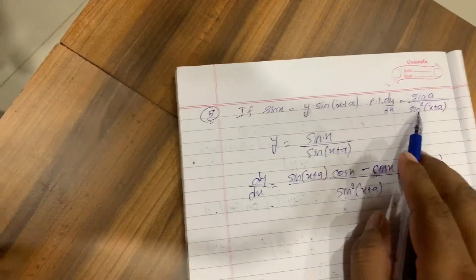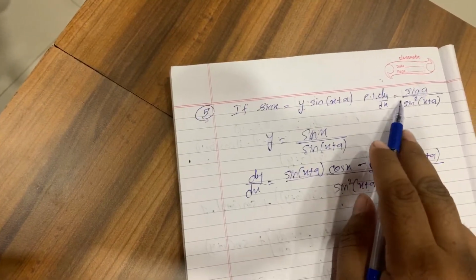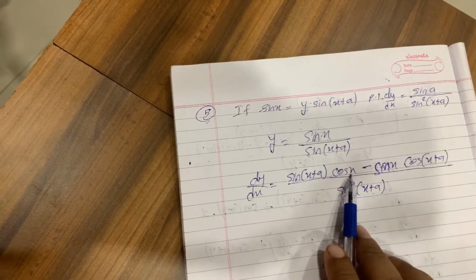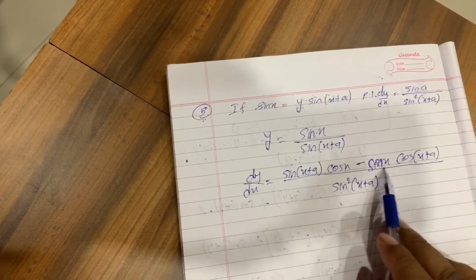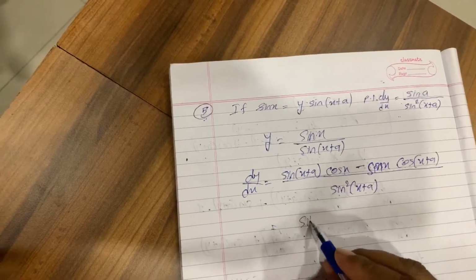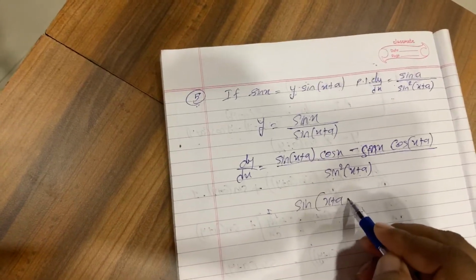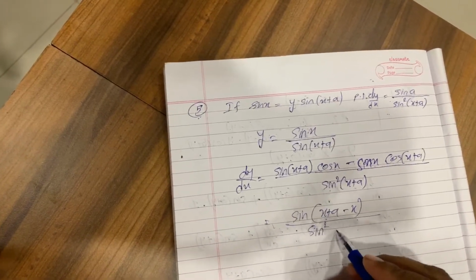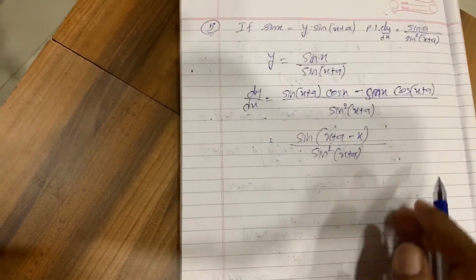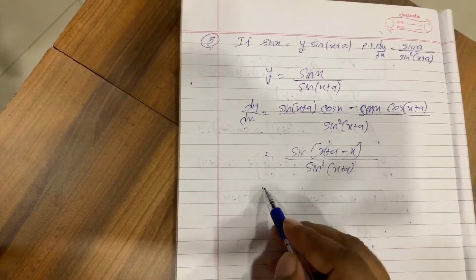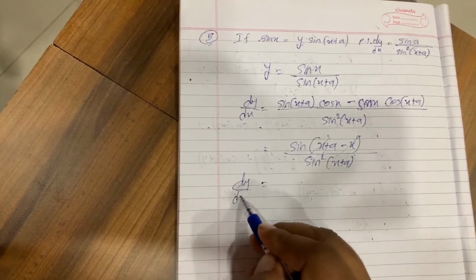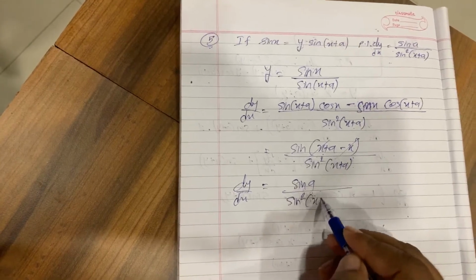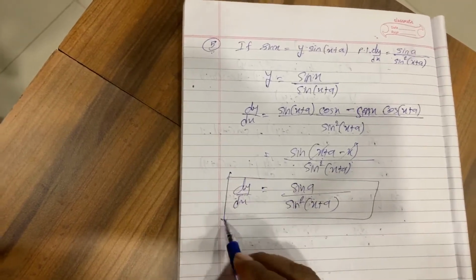And that's the answer. No, that's not the answer. The answer is simply sine a on top. Have you realized this? This is nothing but sine a cos b minus cos a sine b. So that can be written as sine of a plus x minus x over sine square of x plus a. The x will get cancelled. So your dy by dx will become sine a over sine square of x plus a. That's the answer.